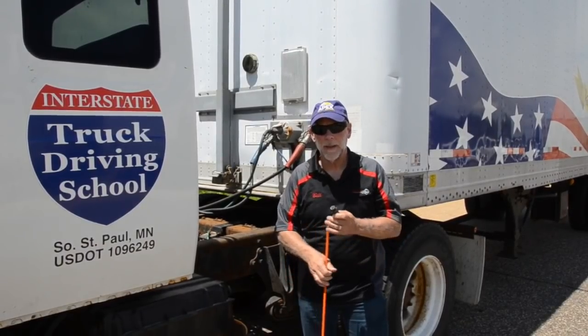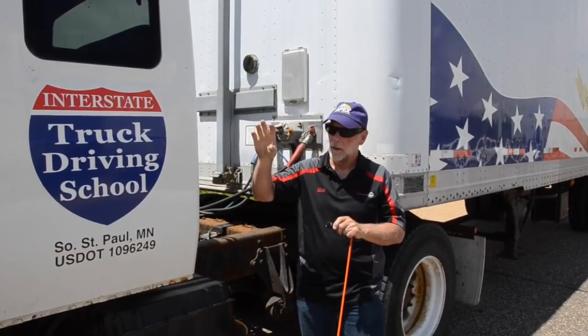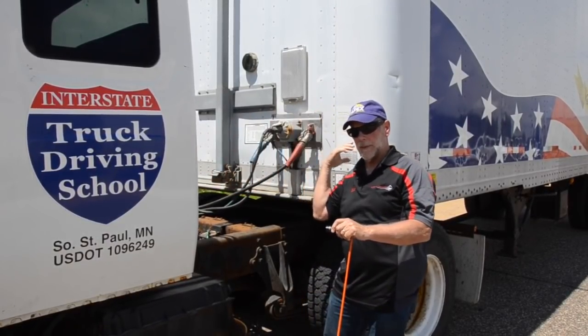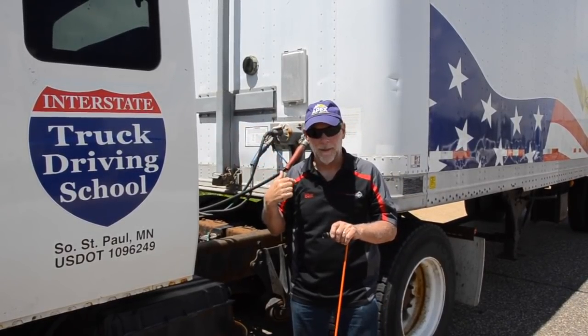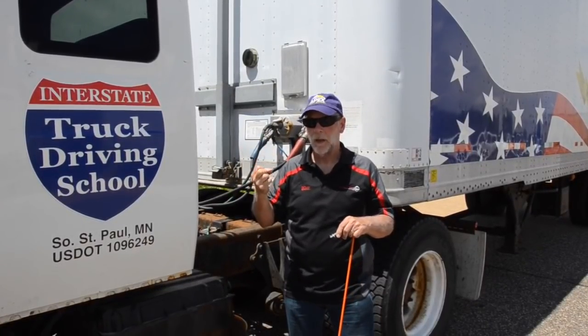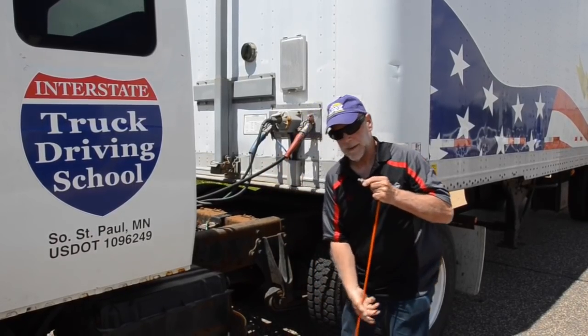So now we've completed the 3 sections of the combination vehicle: the front engine compartment area, the driver fuel area, and the trailer. Again, you might do one of those 3 or all 3 of them. Now, regardless of whether you do all 3 or one of them, you always must check your trailer connection components. So let's go over them.